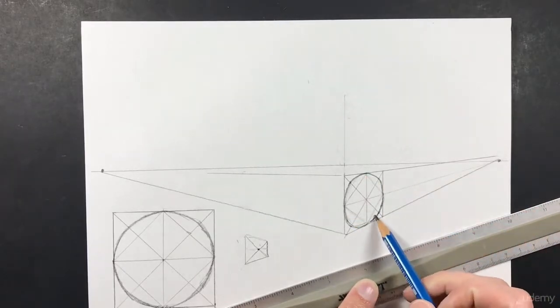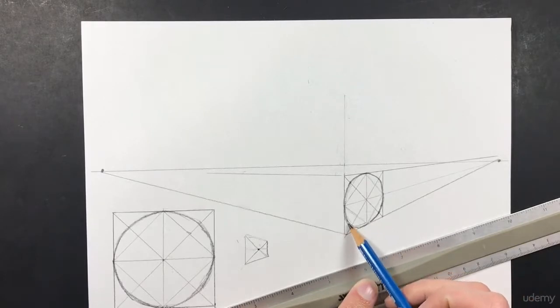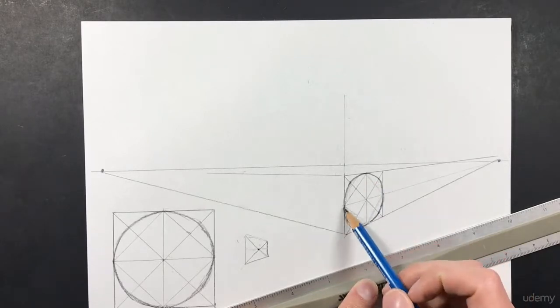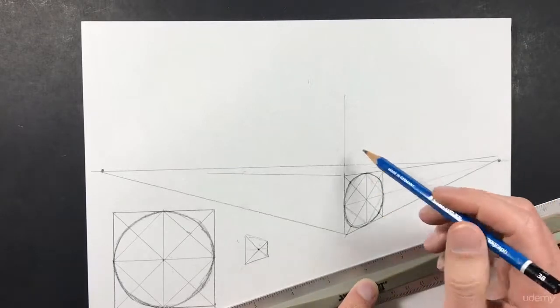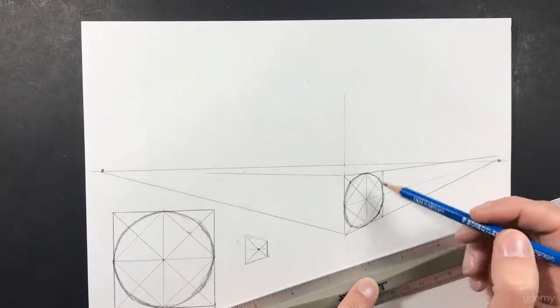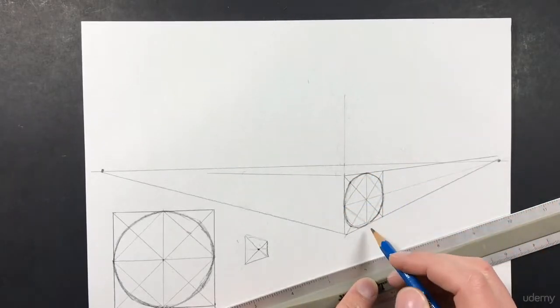All right, great. Now this isn't perfect, but if you wanted to spend more time making sure you got those curves perfectly right, it would look much better. But for now, this will work well enough. So we have our basic circle shape in 2-point perspective.